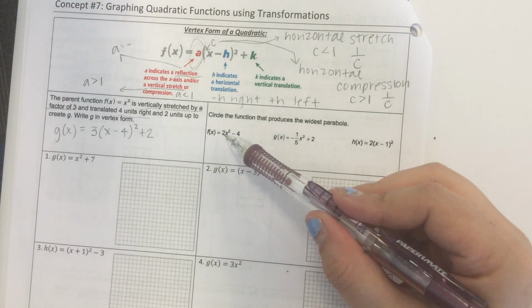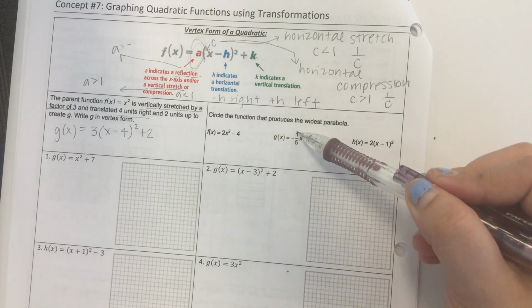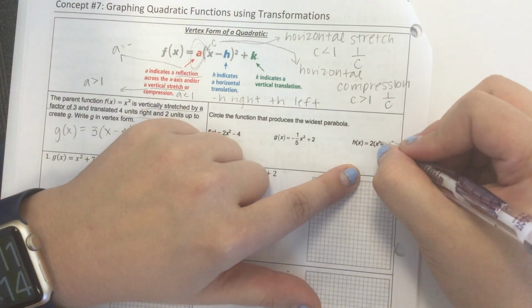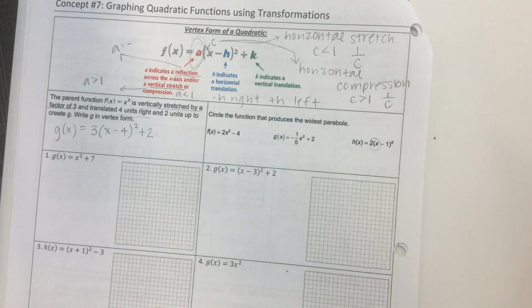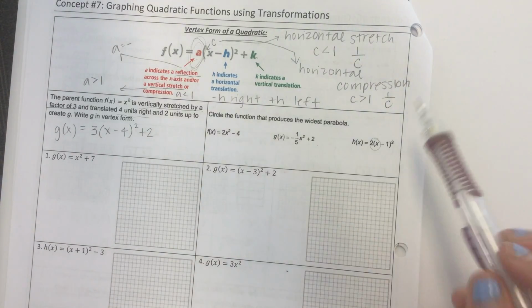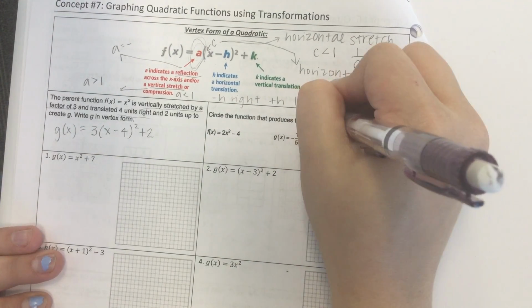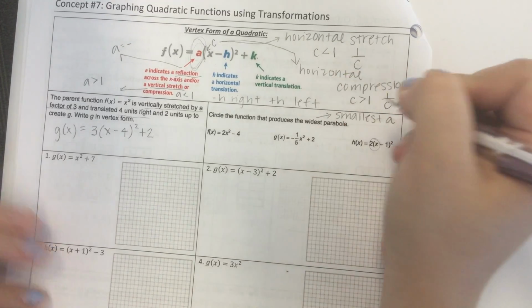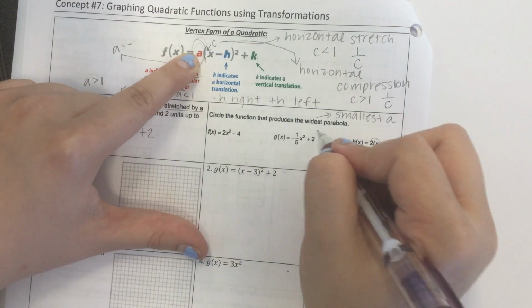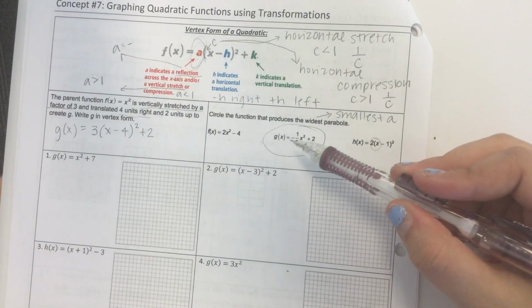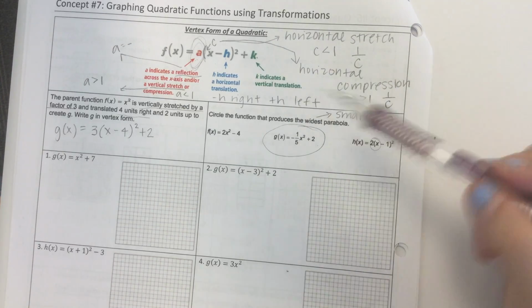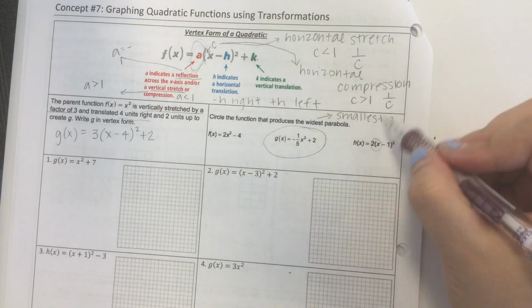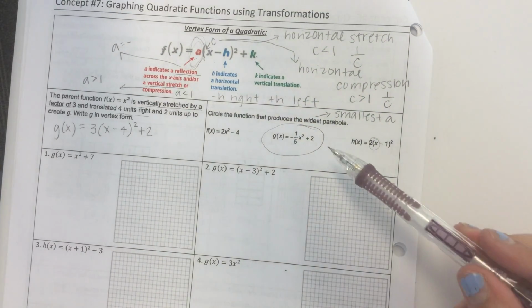So if we were to look at all these, this is 2x squared minus 4, negative 1/5 x squared plus 2, and 2 times x minus 1 squared. Well, I know if I combine these two, that's going to give me a 2x squared, right? So these two are going to be the same, and we want the smallest number, so widest is the smallest a, because really that's what we're looking for. We're looking for a. So really, this is the widest one. Even though it's flipped upside down, negative 1/5 is smaller than 2, but we're looking at the absolute value of a. So 1/5 is smallest out of all of these. So that produces the widest parabola.